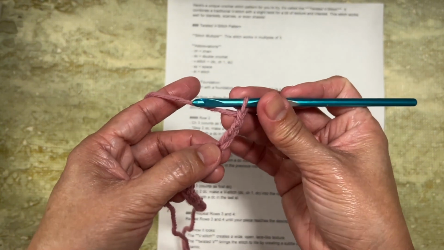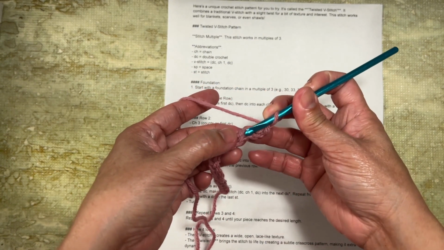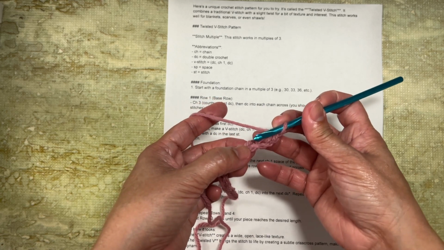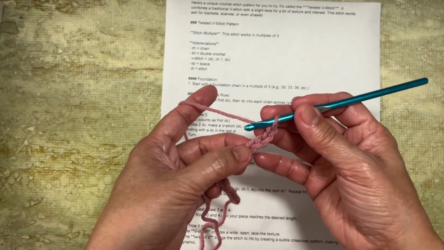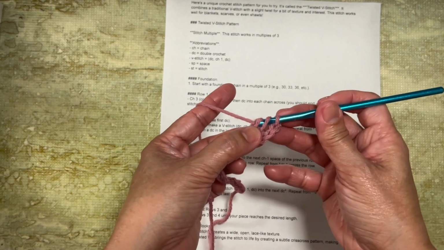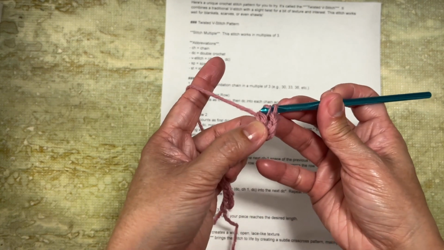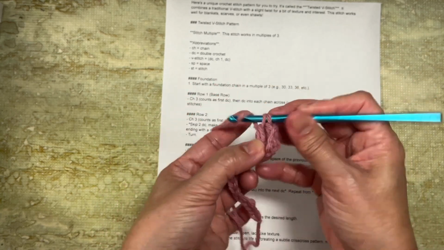So I think it means in the standard, double crochet in 4th chain, because this is our last chain for the 15 chains that I did. So double crochet in the last chain, or chain 15. And then double crochet in each chain.